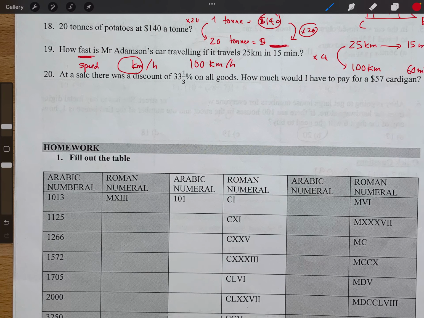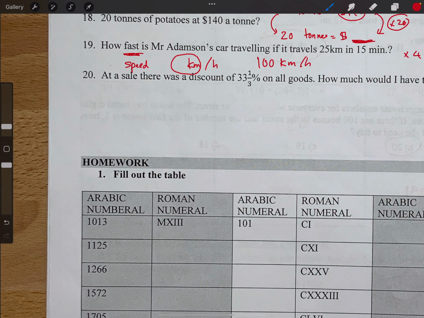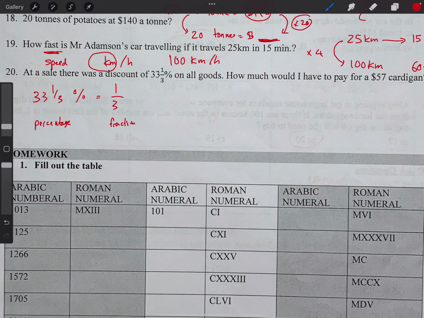Alright, question 20. At a sale, there was a discount of 33 1/3% on all goods. How much would I have to pay for a $57 cardigan? Okay. So 33 1/3%, that's the same as, what is it? That is the same as 1/3 as a fraction. So this is percentage, and this is fraction. So all we've got to do is find out what 33 1/3% of the $57 is.